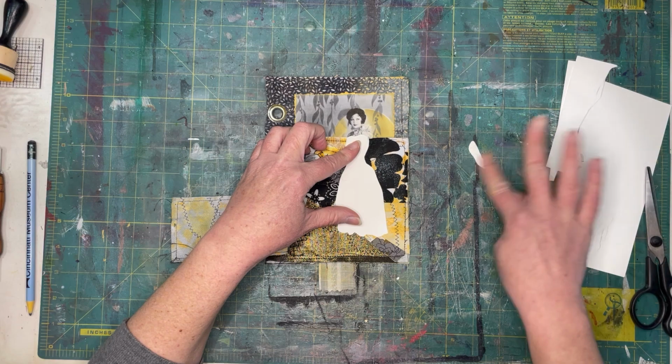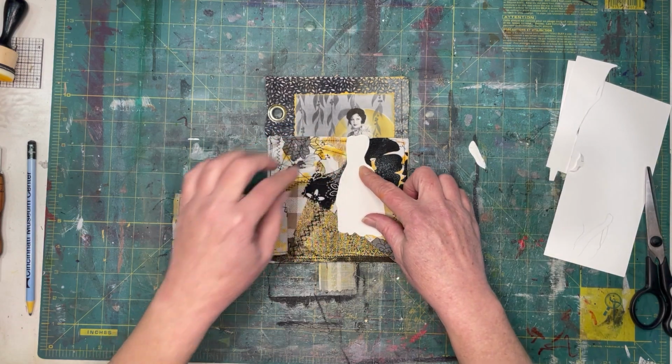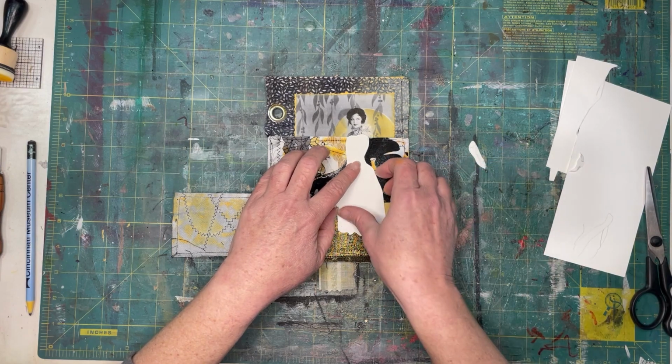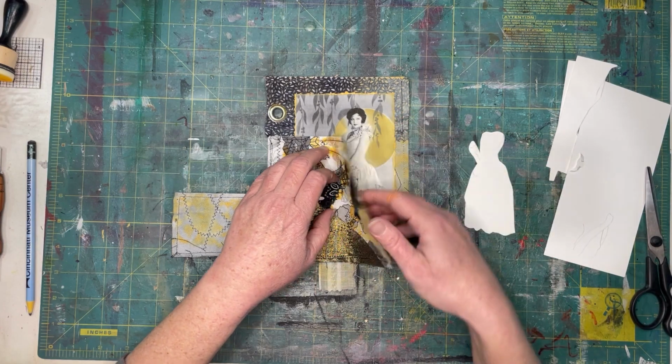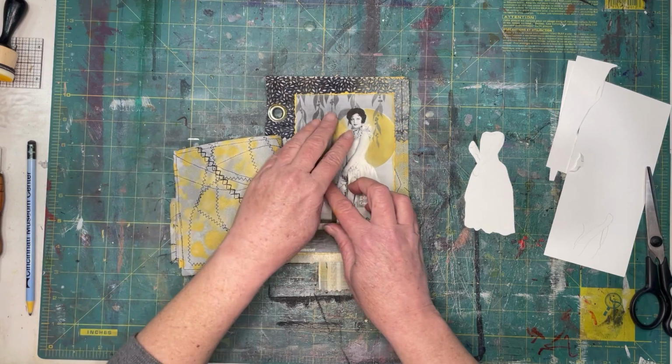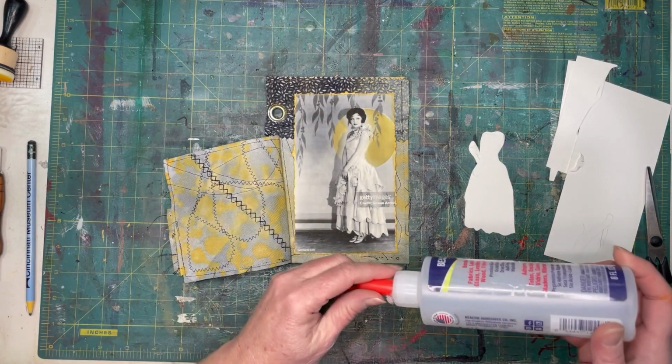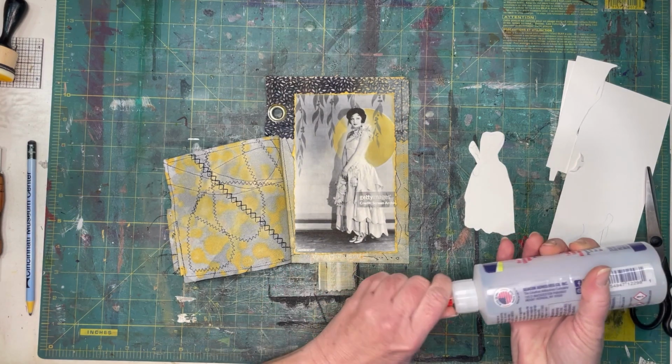I keep picking at that, but it's not what I thought it was. And the other thing we need to do is probably get her fastened down so that she is going to be where she needs to be and she's not going to move.